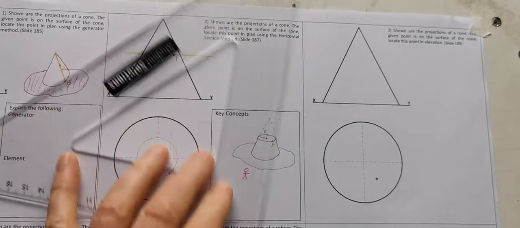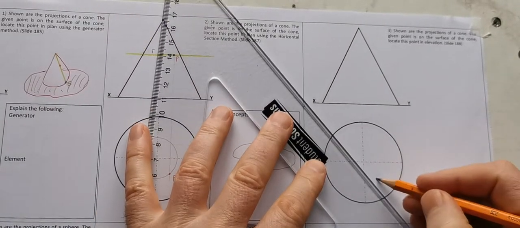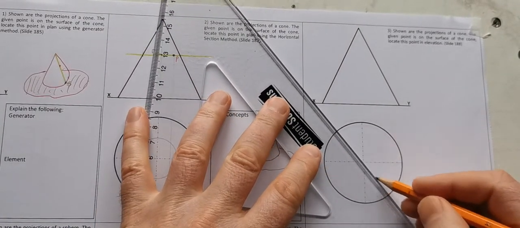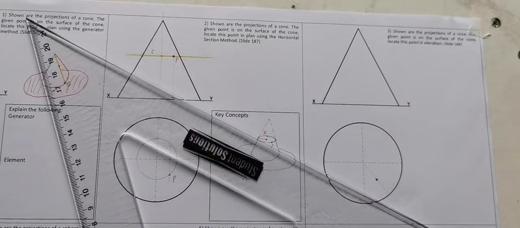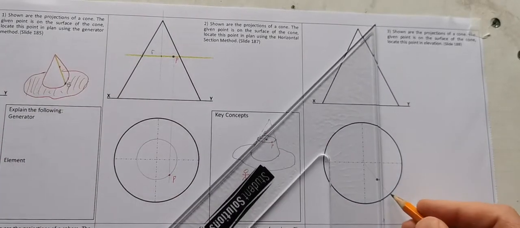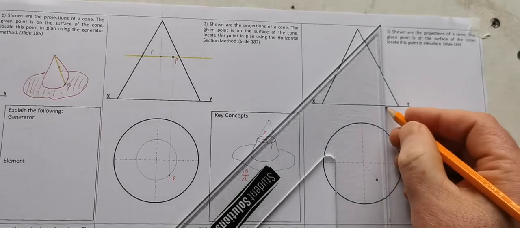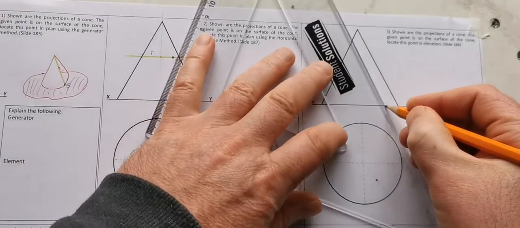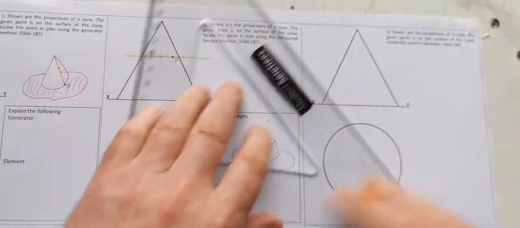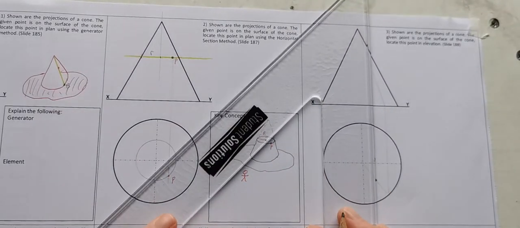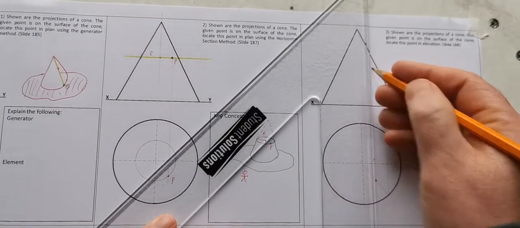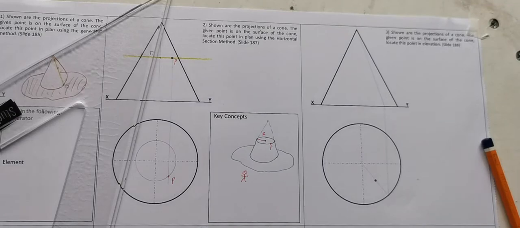I think most people would be okay with working backwards. There's our string or generator. Bring that up to the ground. Return it back to the apex at the top. And P is on it, so it will be there. But I'm going to look at the other way as well.